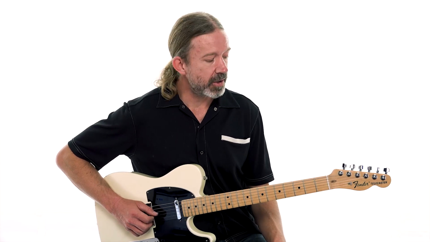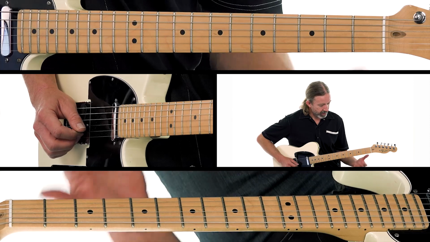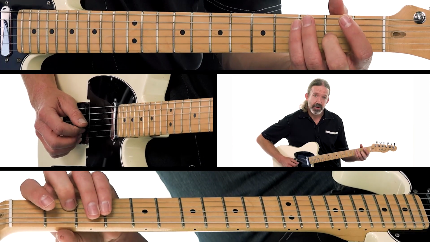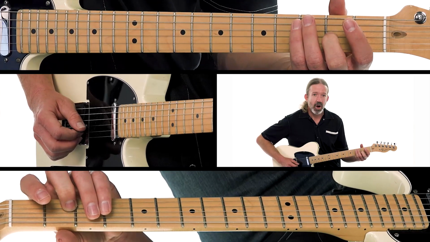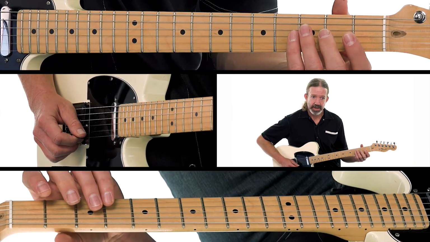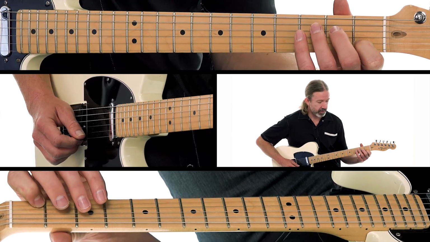So we're starting with example 1, which is a simple ascending version of the G scale in 1 octave, and it starts on the open G string. Go ahead and play that with me. 2nd fret, 2nd finger. That's an A note. That's the 2nd note. Open B. That's the 3rd note. And then a C with your 1st finger.